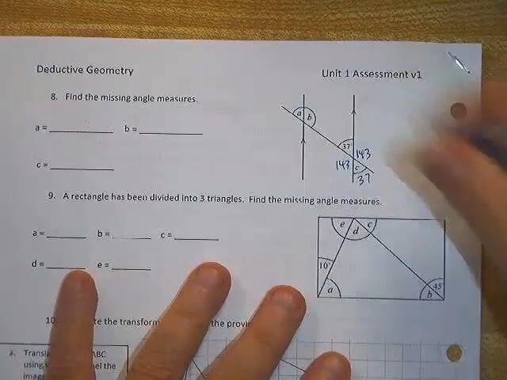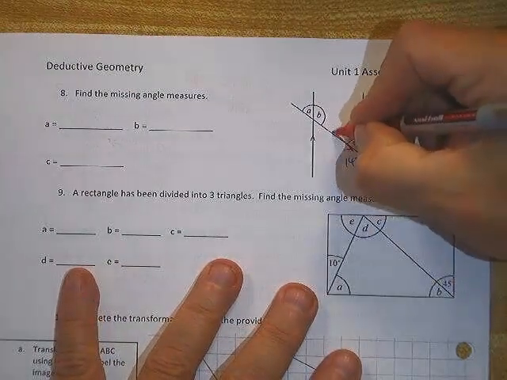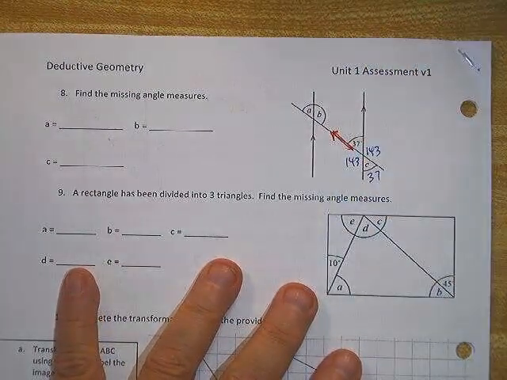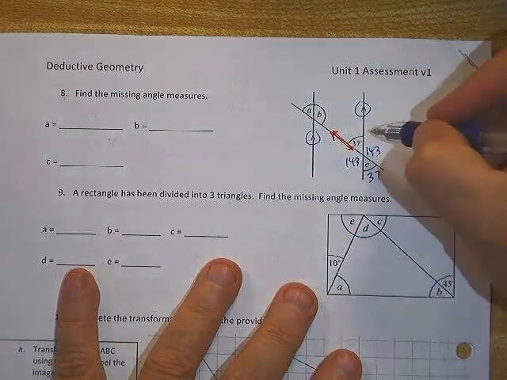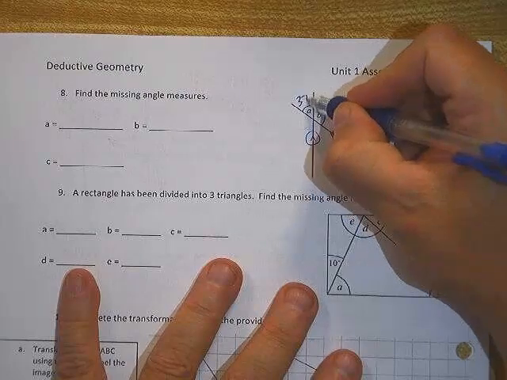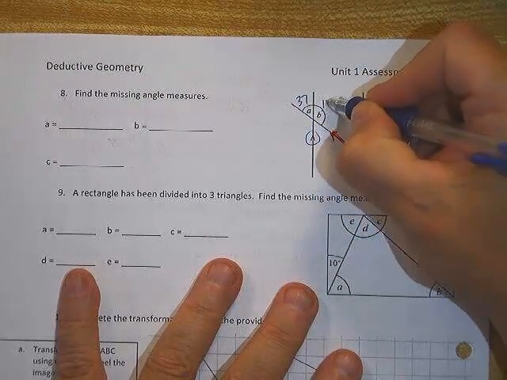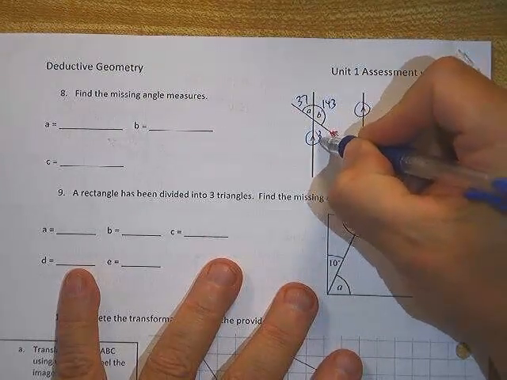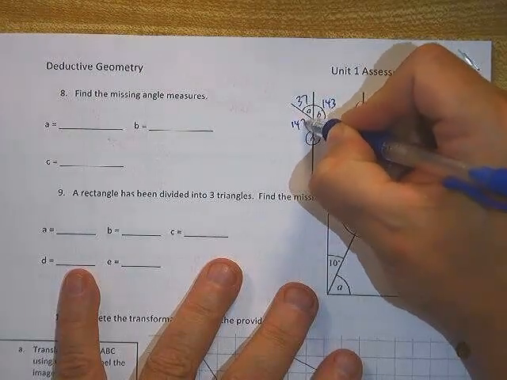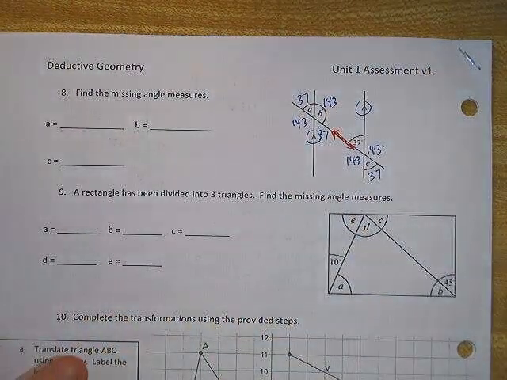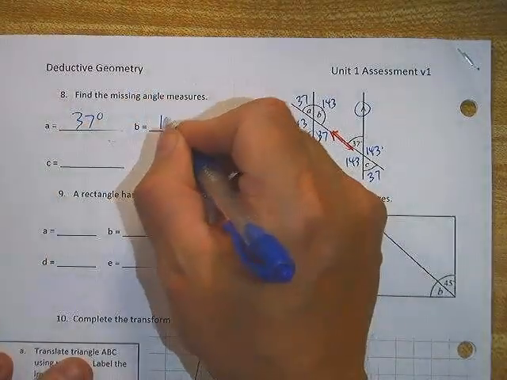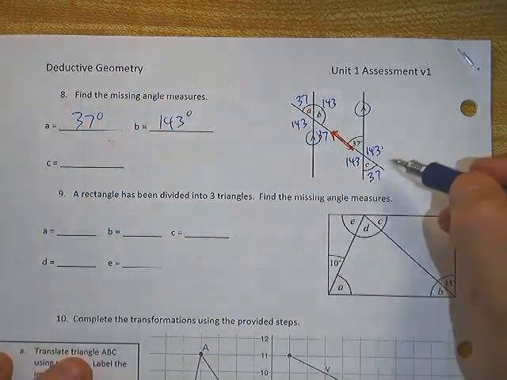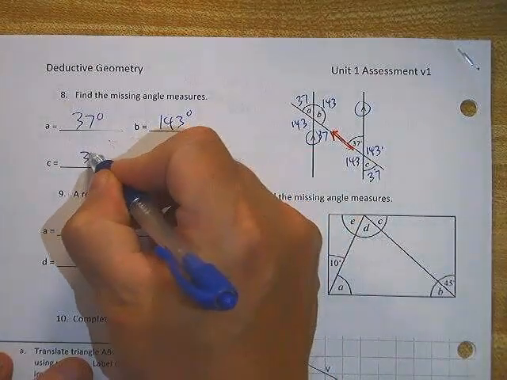Then if I translate the 4 angles from one parallel line to the next parallel line, the 37 goes where A is, the 143 goes where B is. This angle here is 37, and this one's 143. So the answer is A is 37 degrees, B is 143, and C, which is down here, is 37.